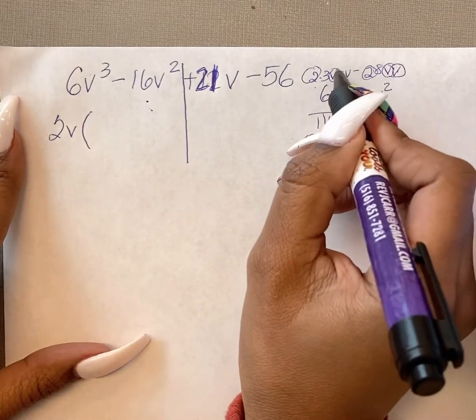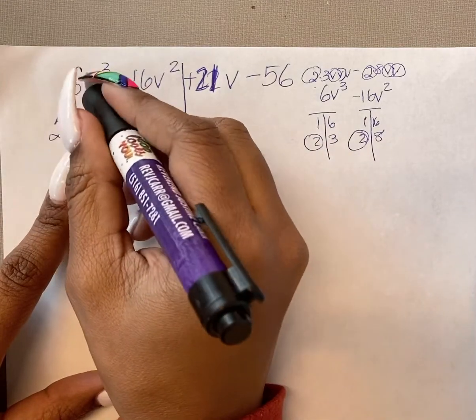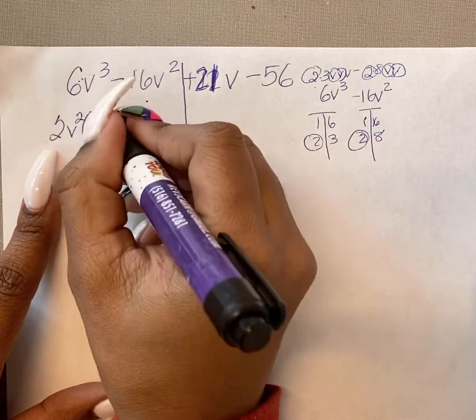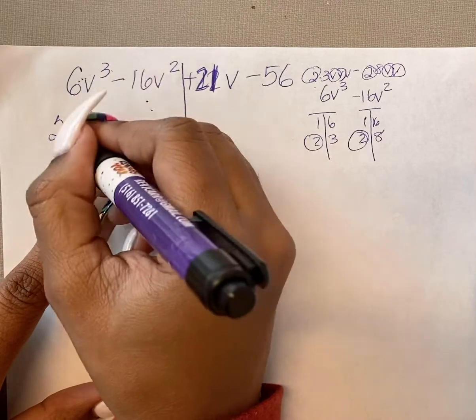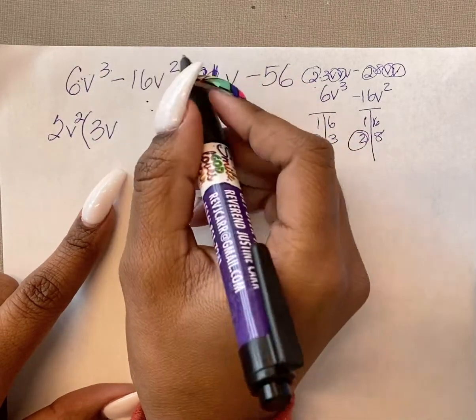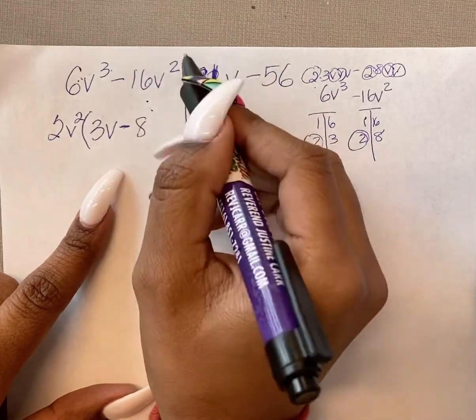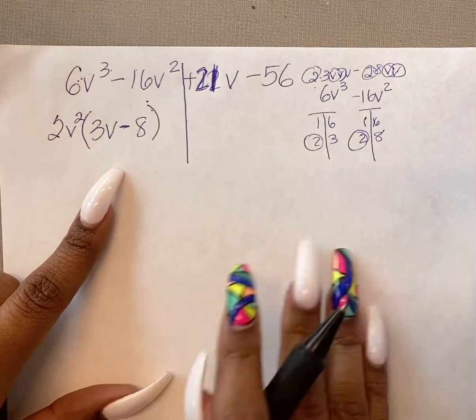There's another v there. And so what's left: I had 6, I took 2, so 6 divided by 2 is 3. I had 3 v's, I took 2 out, so I have 1 left. And then 16 divided by 2 gives me a negative 8. I had 2 v's, I took them out, so that's left.